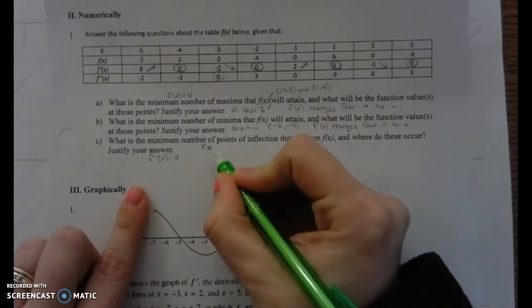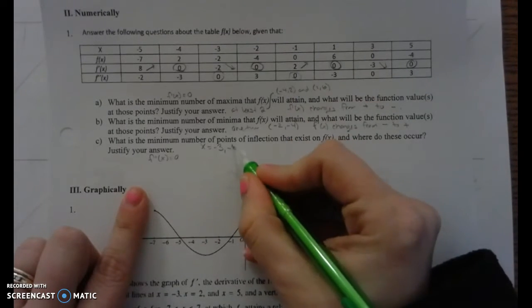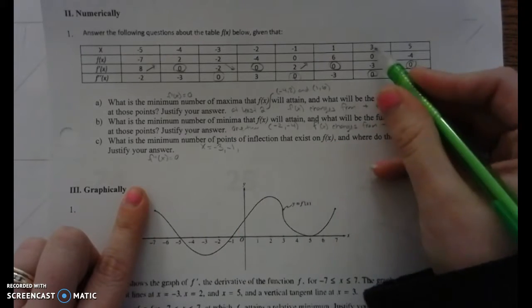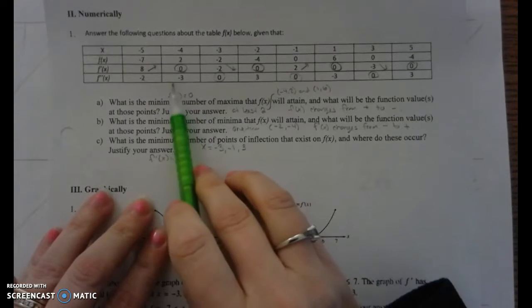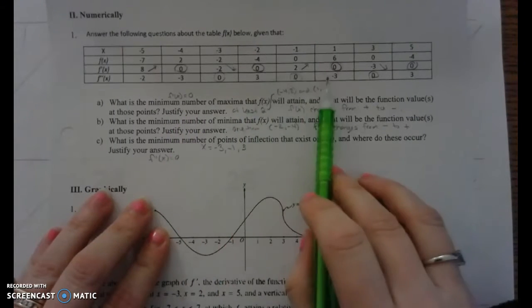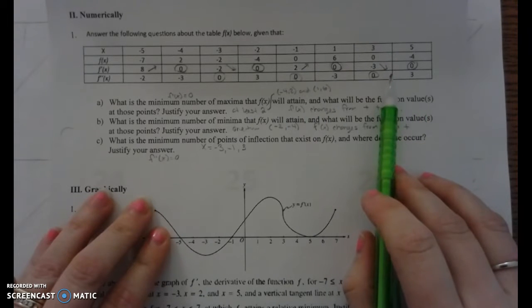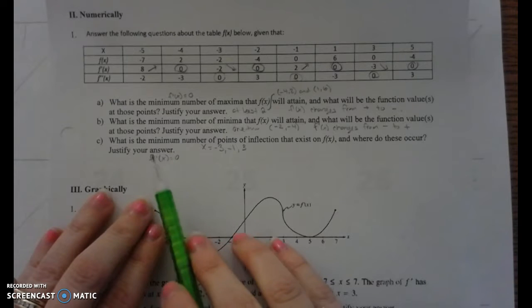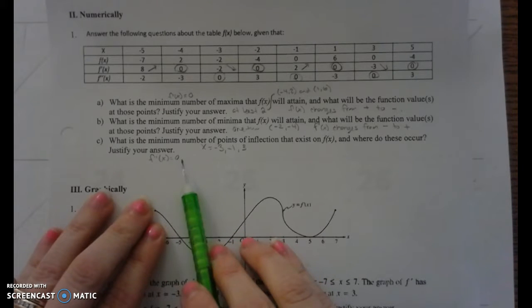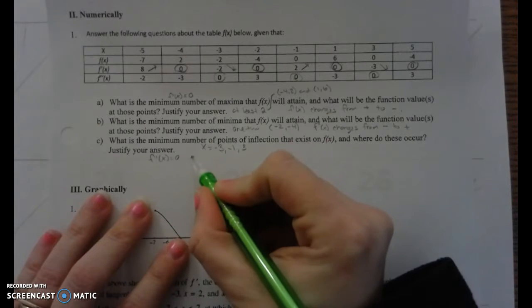So that is when x is negative 3, here when x is negative 1, and here when x is positive 3. Okay, and you'll see that yes, the sign does change from negative to positive to negative to positive. So I know that at all three of those points, those would be points of inflection. So my good justification would be that f double prime of x is 0 and it changes signs.